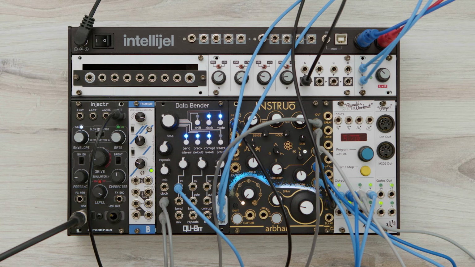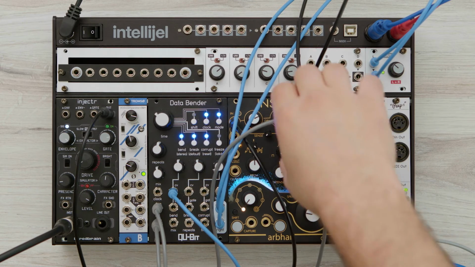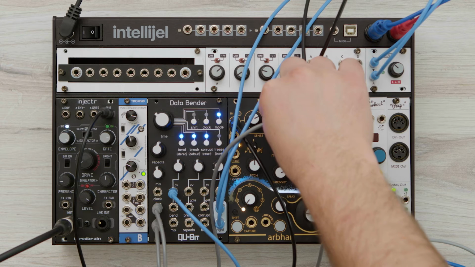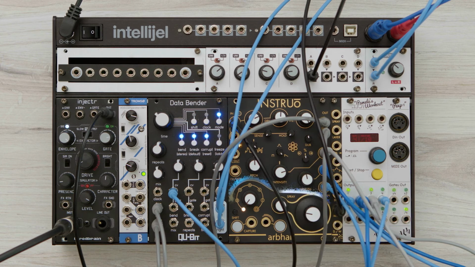So yeah, that's kind of a little bit of what that case sounds like. You can get into some really fun territory. And if we turn down the wet dry here, pick the guitar back up, keep playing.